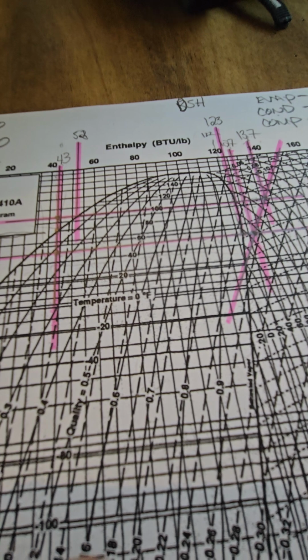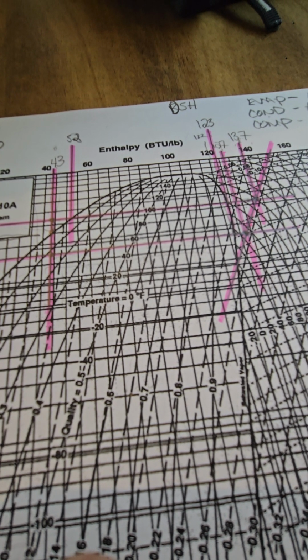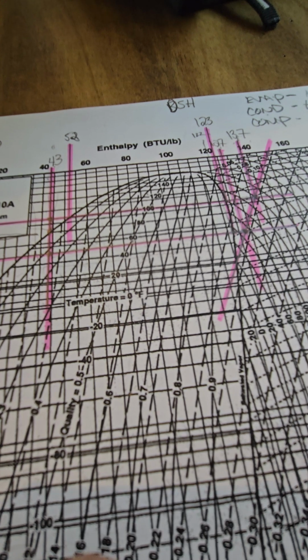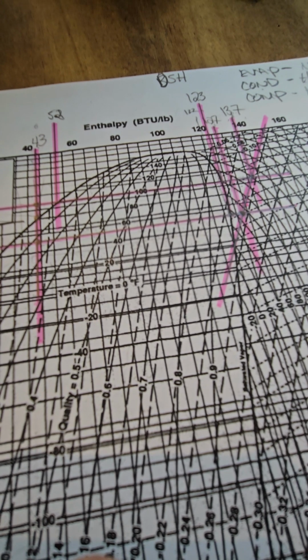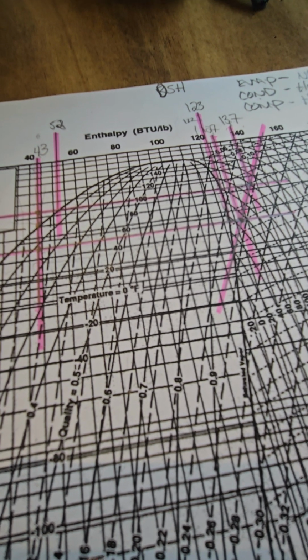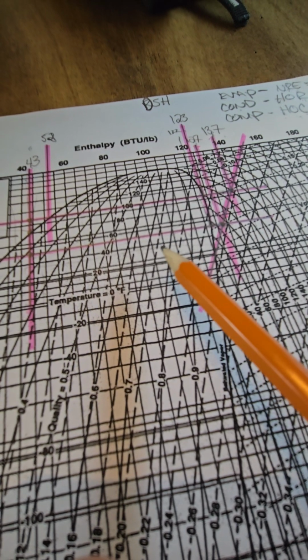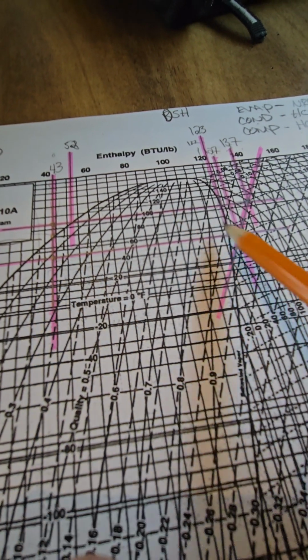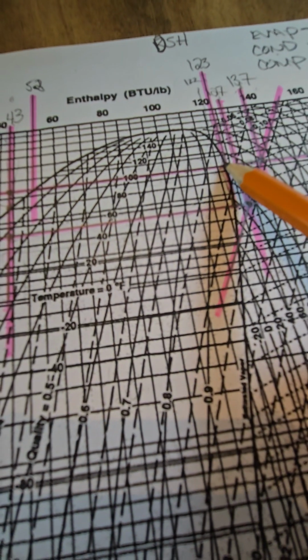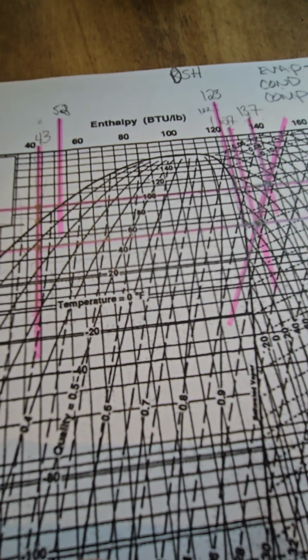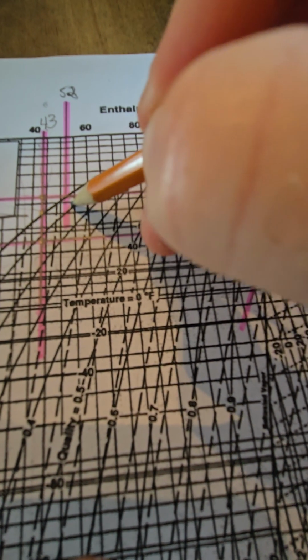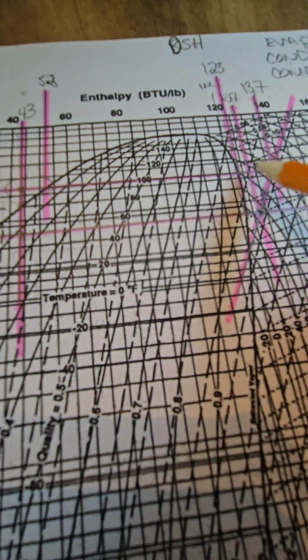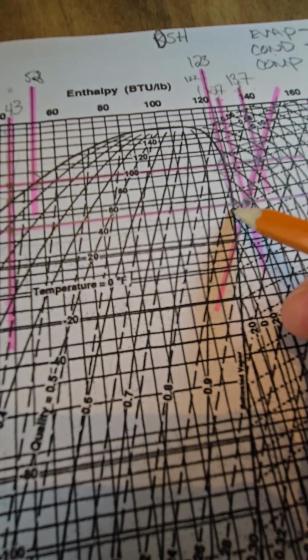Latent exchange in your evaporator is from here to here. Latent exchange in your condenser is here to here. A sensible exchange in your condenser would be from here to this point, right? And from this to this, right? So you have a sensible exchange here and here. You have a sensible exchange in your evaporator right there.